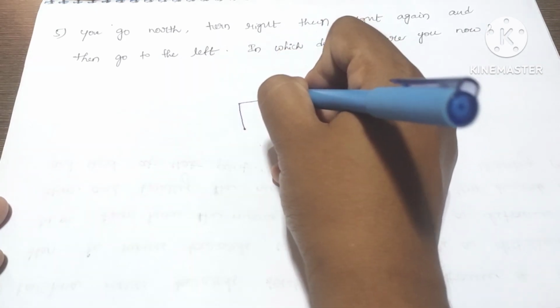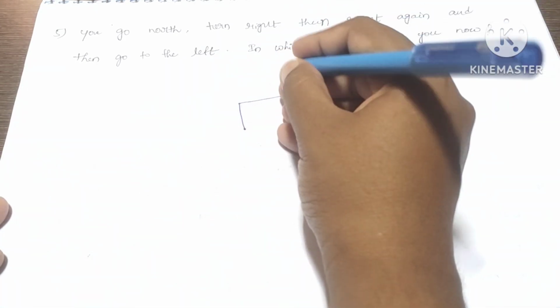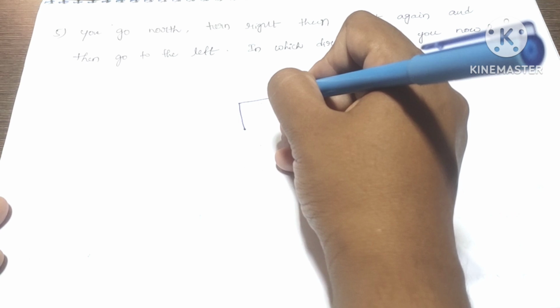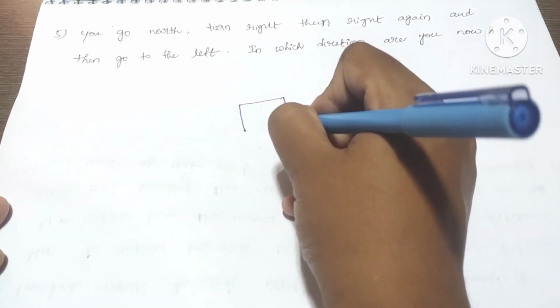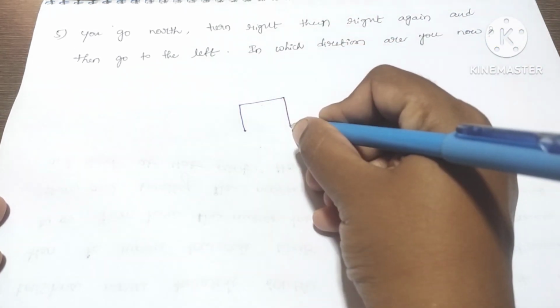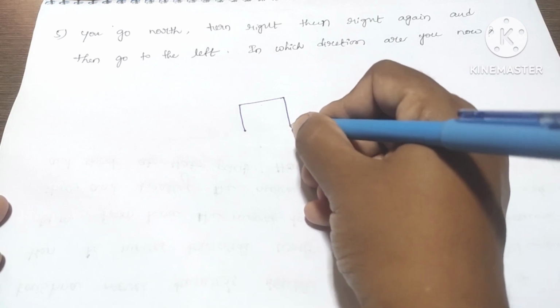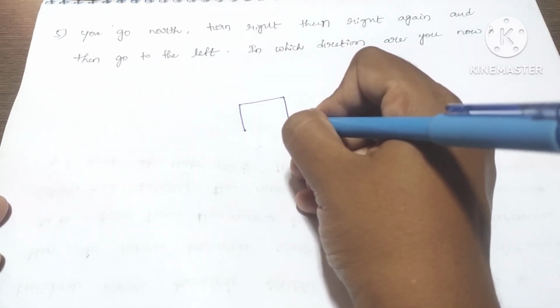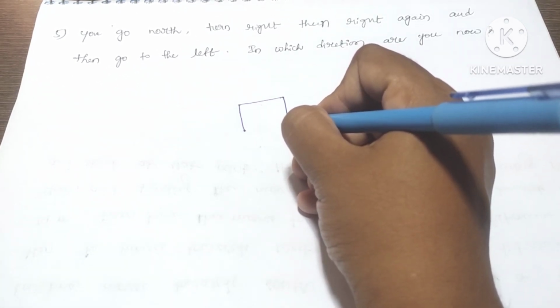Now he is in this direction. Right means downwards, left means upwards. We have to turn right, which means going downwards. Got it? And then go left. Now the person is in the south direction.